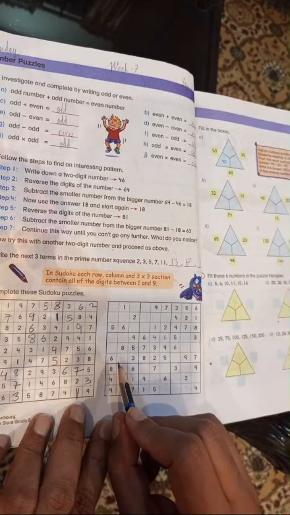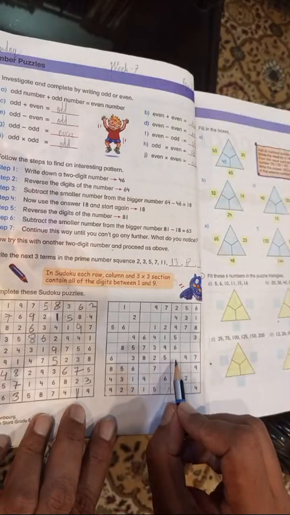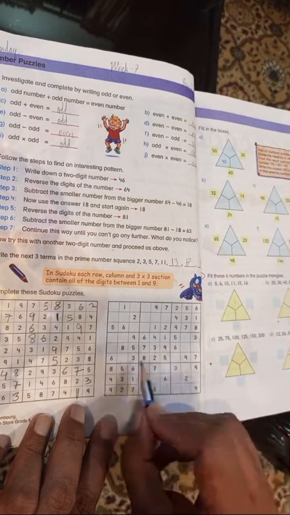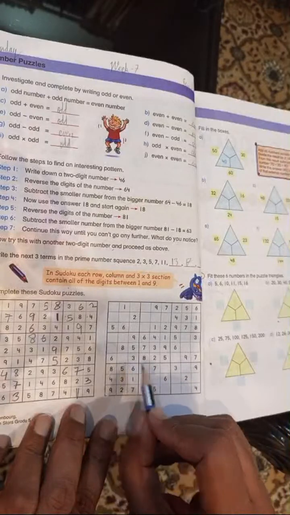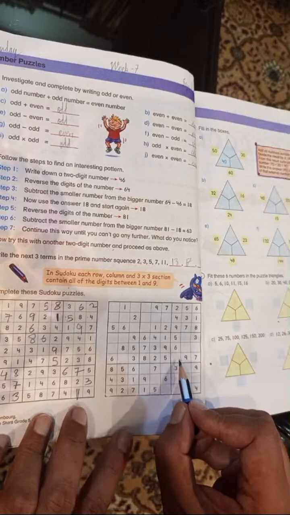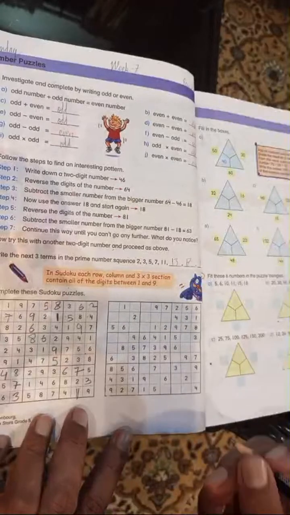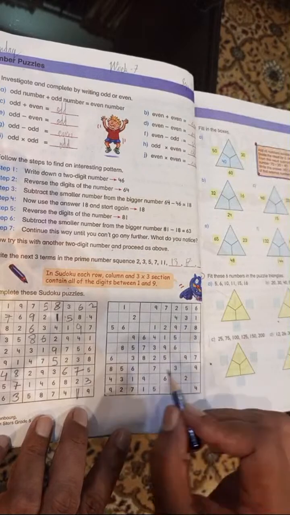First of all, note down which digits are absent here. Just go through the digits and see: 1 and another one, 4. 1 and 4 are missing. So let's plug in 1 and 4 and see how we can fit 1 and 4.